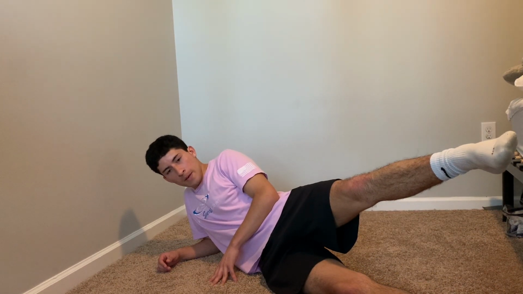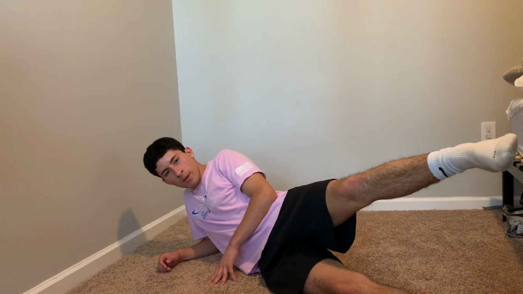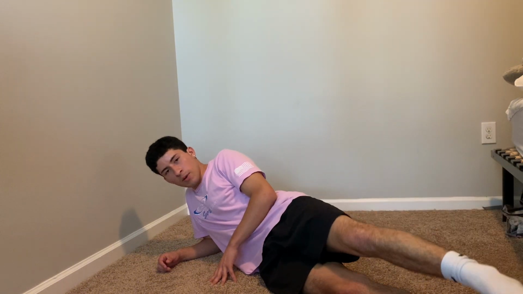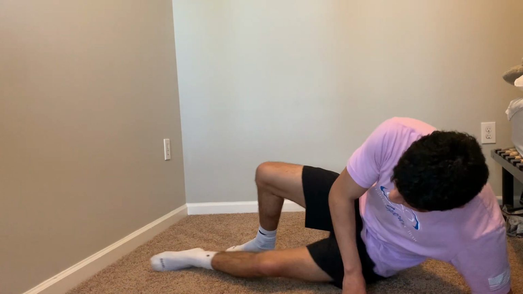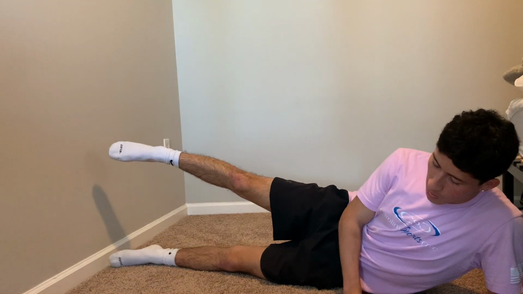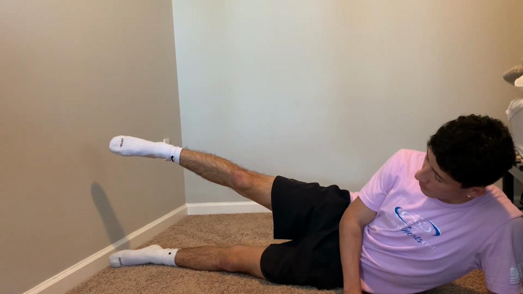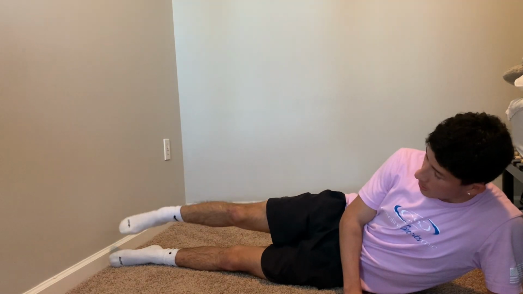1, 2, 3, 4, 5. And then slowly bring it back down. Just like the other, we're going to switch sides and make sure to get both sides strong and we don't leave one out. We're going to do the other side. So now I'm bringing my right leg up and hold it. 1, 2, 3, 4, 5. And slowly bring it back down.